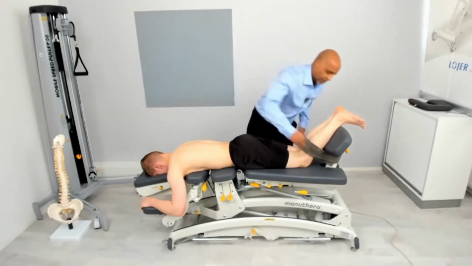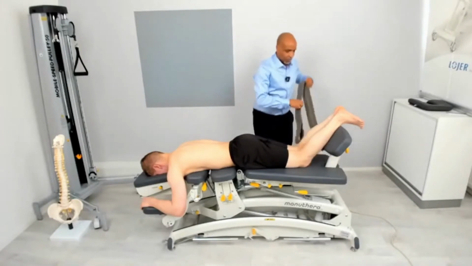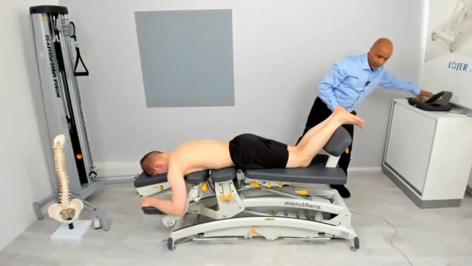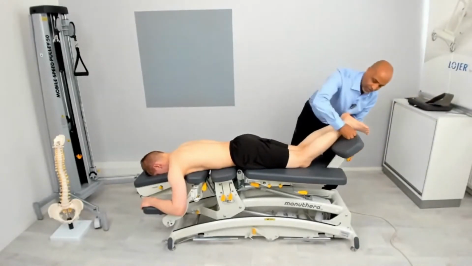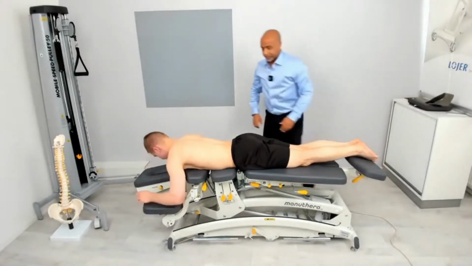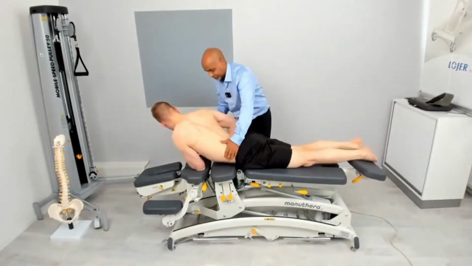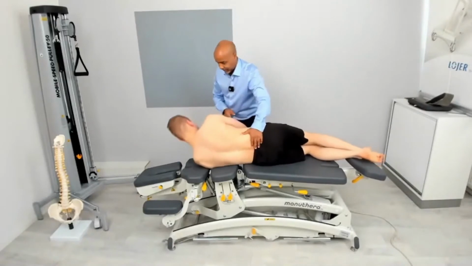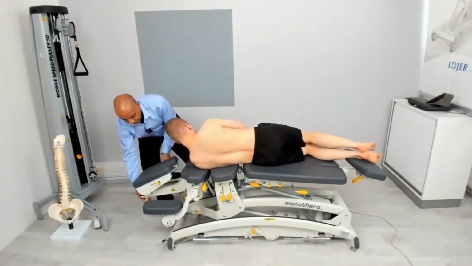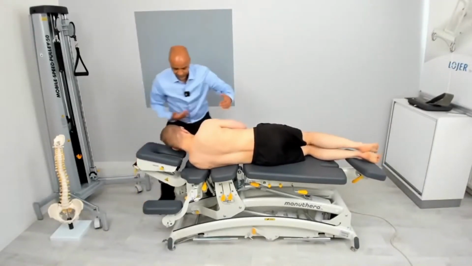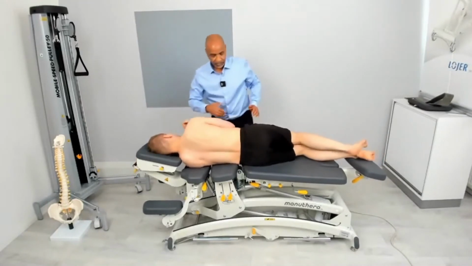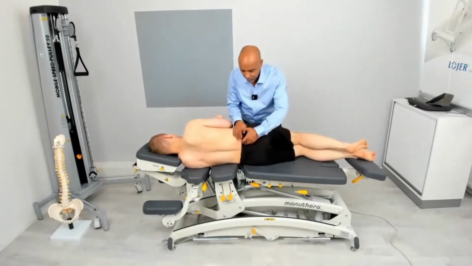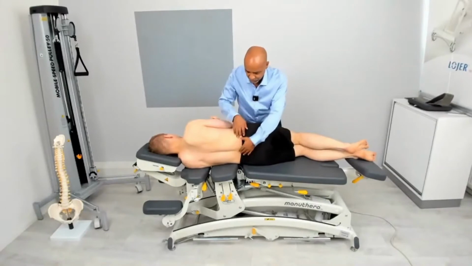Now, from here, we get into another part. I will ask this gentleman to lie down sideways, like that. I just need to make sure he's comfortable. And then if you can come up a little bit more. In this case, there's also another way you can mobilize the joints.